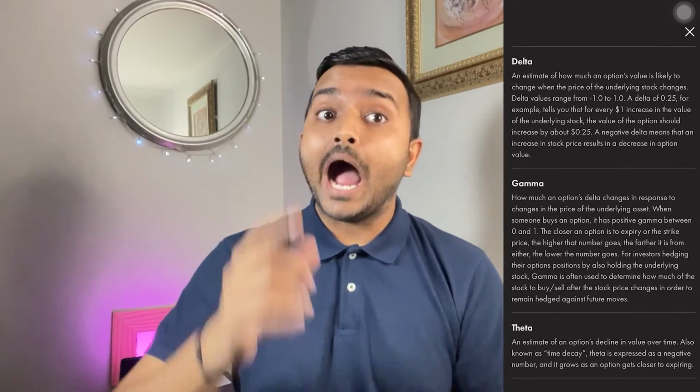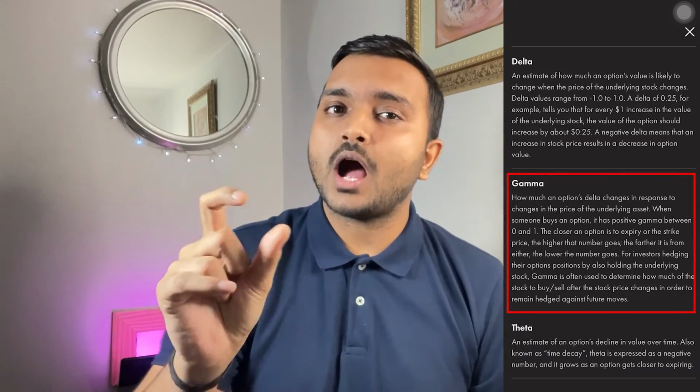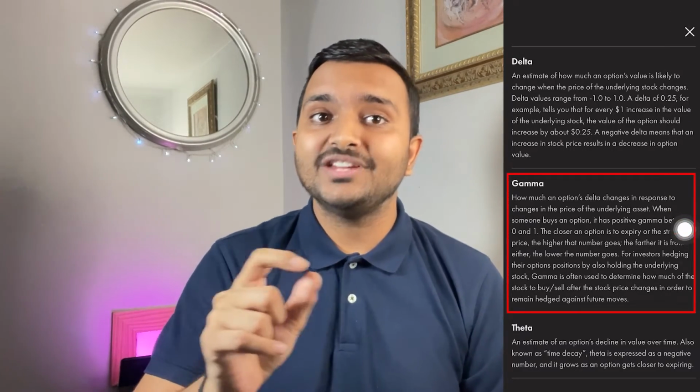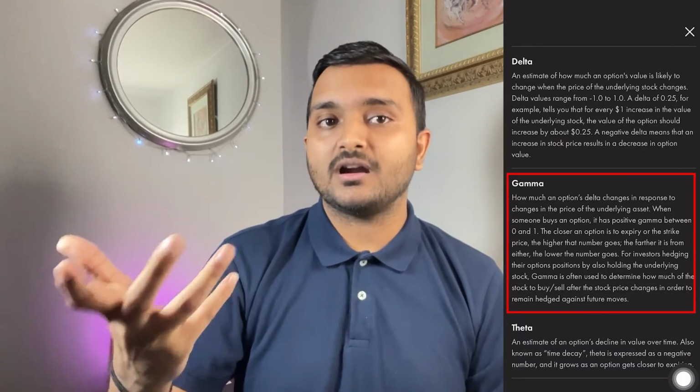But does delta always stay the same? The answer is no, it changes, and how much it changes depends on another term called gamma. Now gamma measures how fast the delta changes in response to the changes in the price of the underlying asset, which is in our case Google.